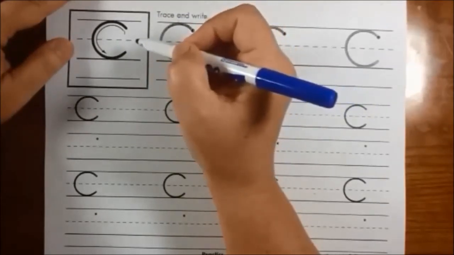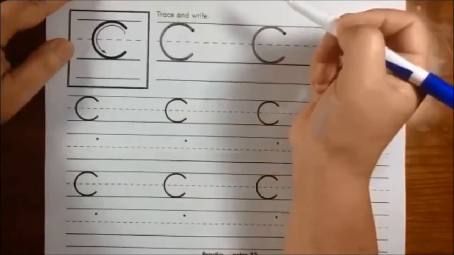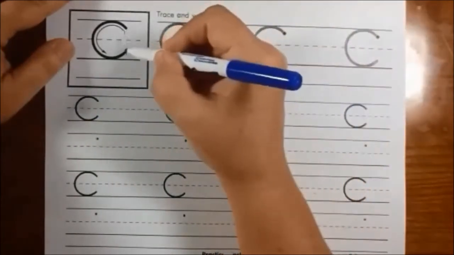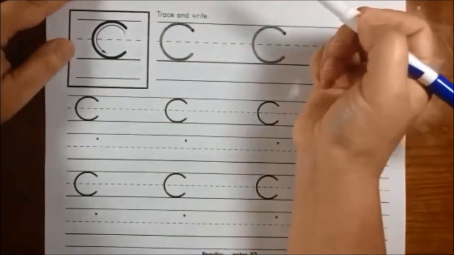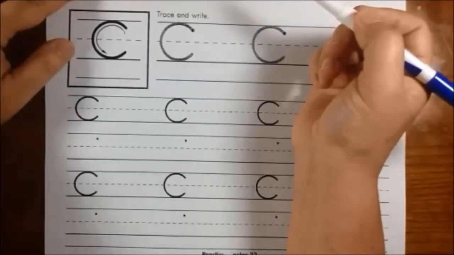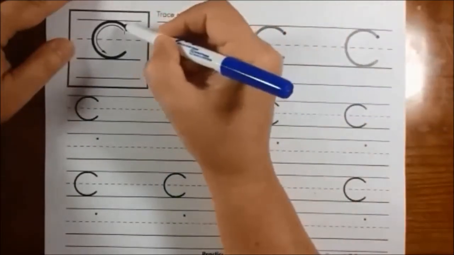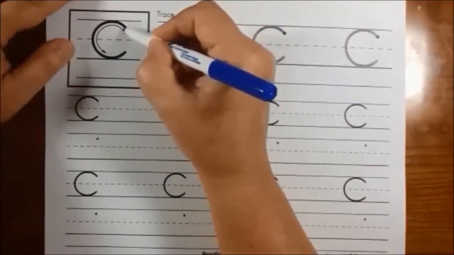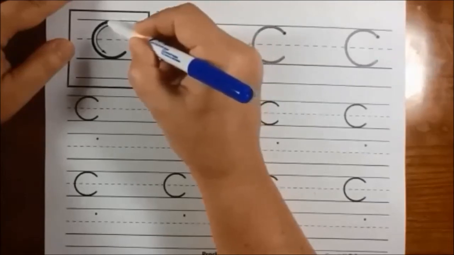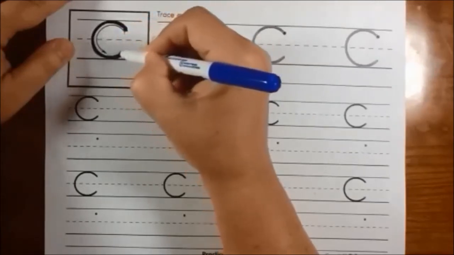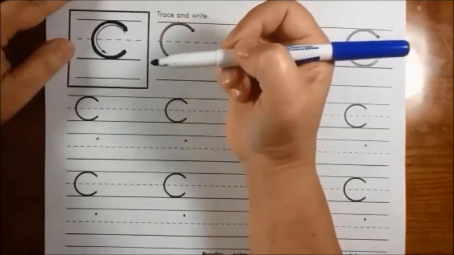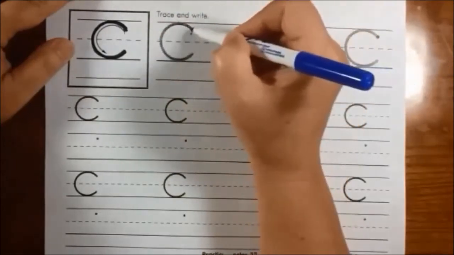The only difference between the C and the O is that this is open. They don't touch each other. The O we closed up, but the C stays open. So we're going to start over here like number 1 or number 2 on a clock. We're going to go over, around, and open. Leave it open. So let's try a couple.